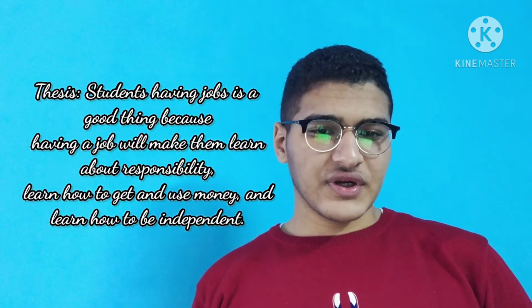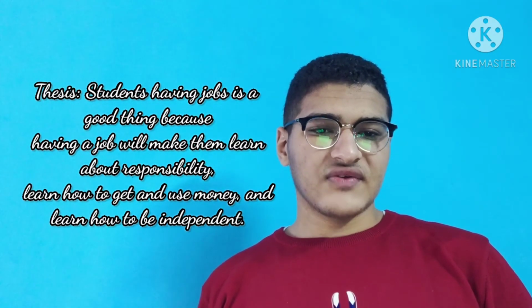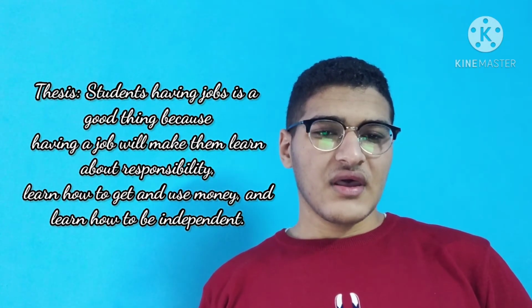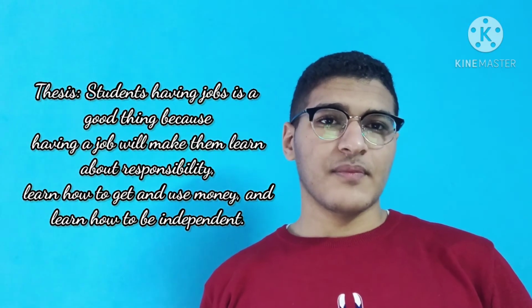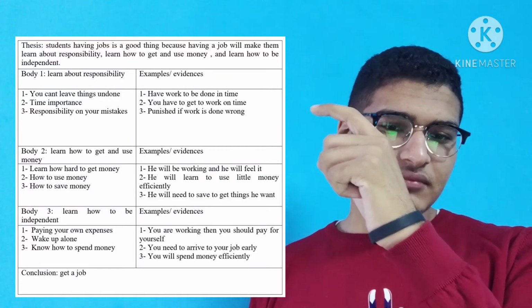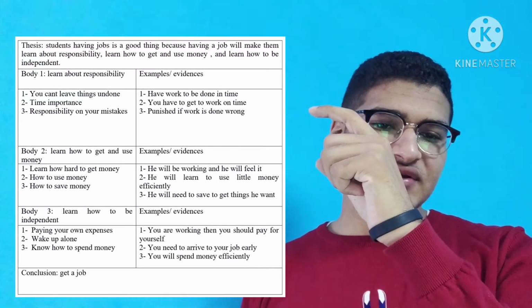Every one of the 3 reasons here is a sub-main idea, and the 3 reasons are the main idea of the whole essay. Now let's see the sub-main idea and points. As you can see, we write the sub-main idea, and we write the examples and evidence in the other column.